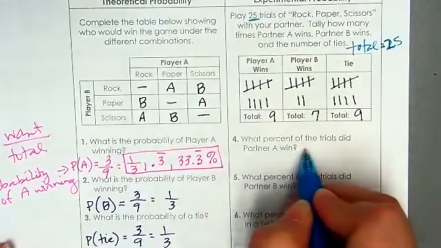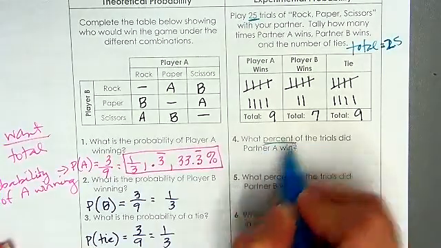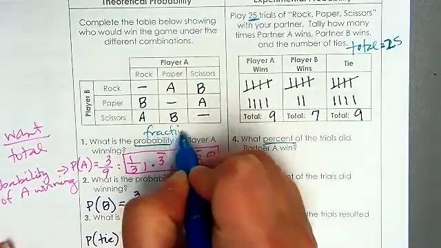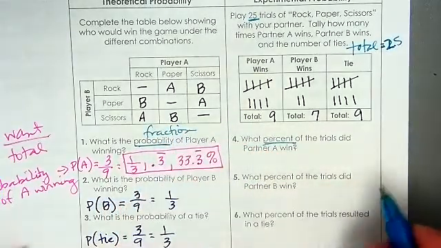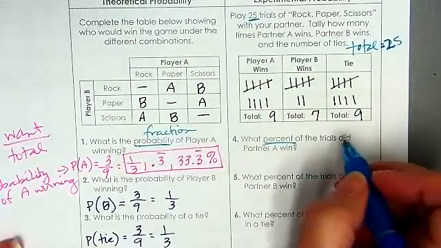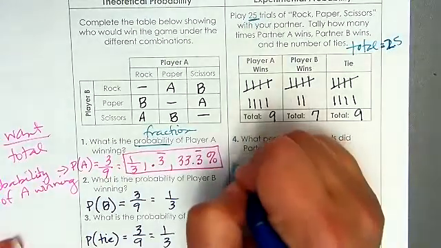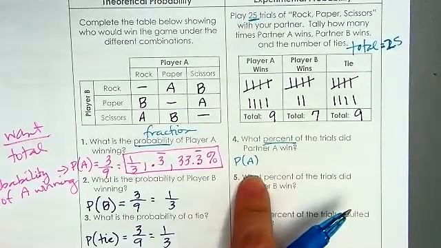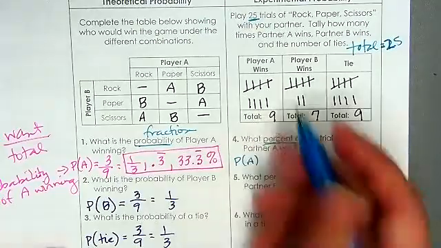Now we're asking for percents. When we ask for probability, you're usually wanting your answer in fraction form. For partner A, it's written the same way, probability of A, but we're wanting the percent of an experiment.